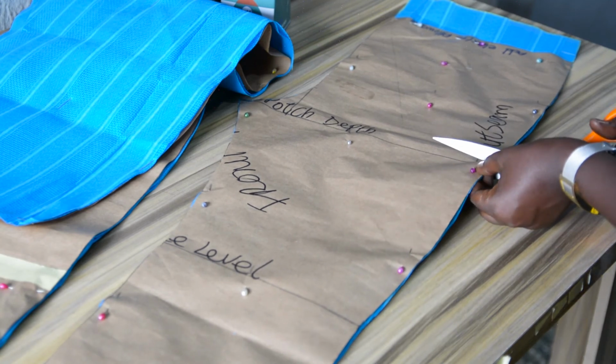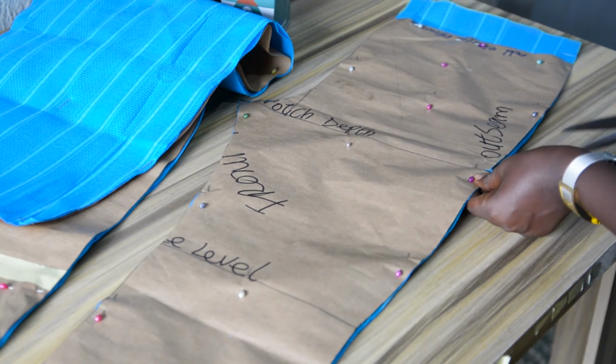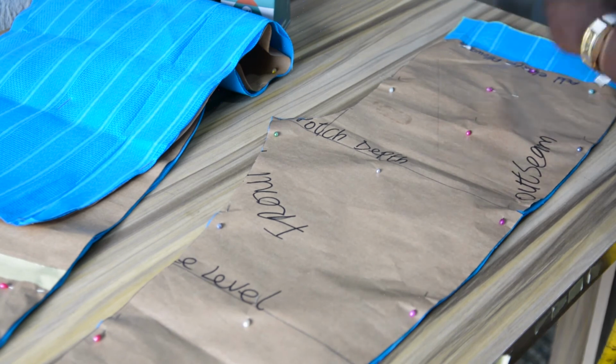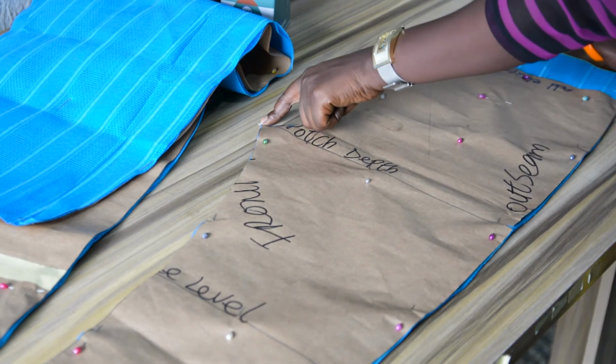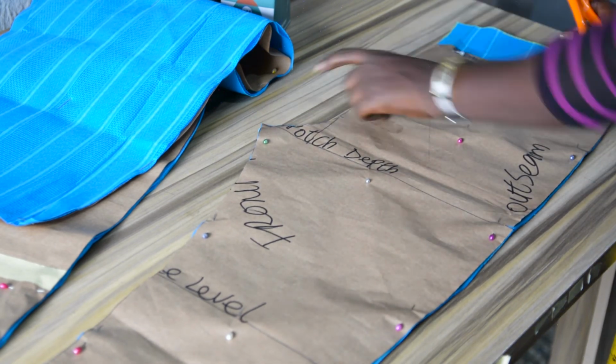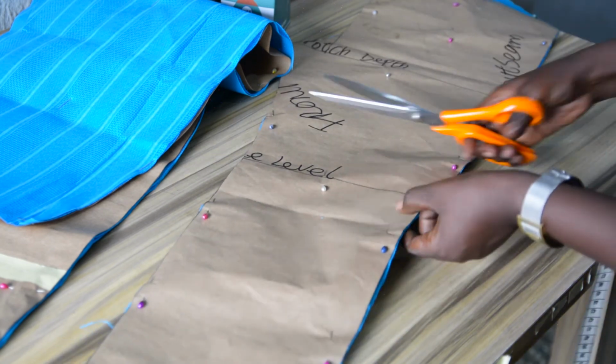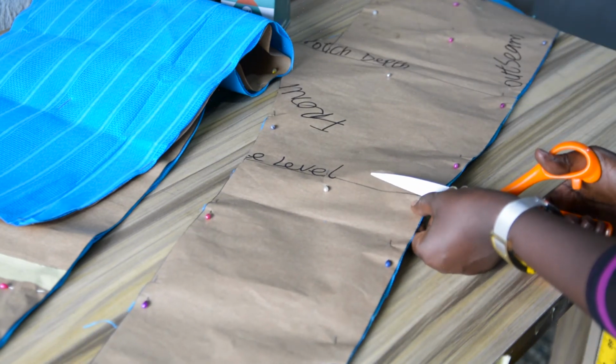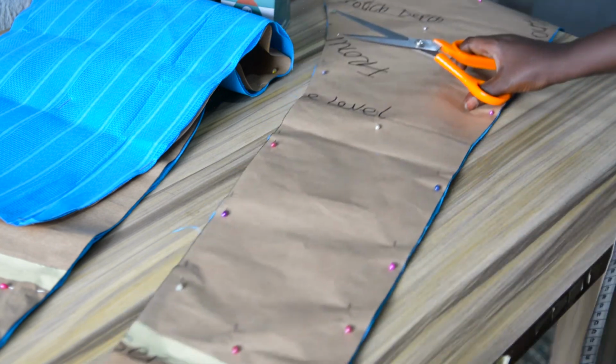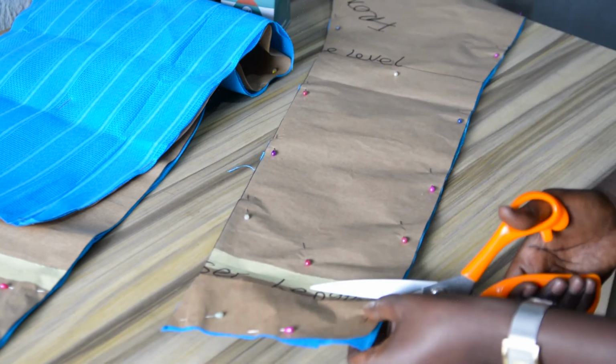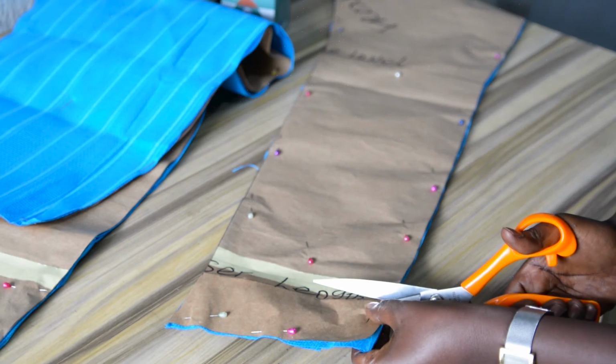So I'm placing notches on the crotch point, on the out seam, and the inseam side. I don't need to do that here. I have a curve there. So this curve indicates the crotch depth. So on the knee level, I'll be placing the notches on both out seam and inseam side. Then on the trouser length, I will know the exact point where my hem allowance starts.